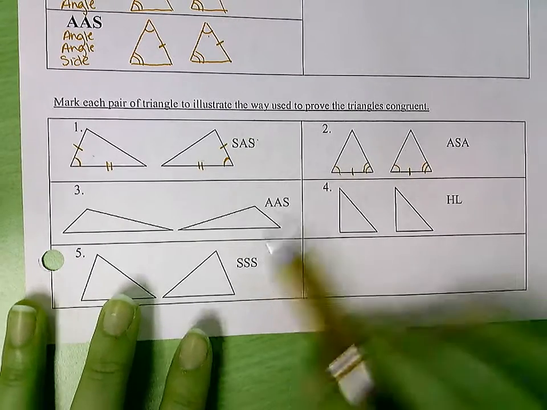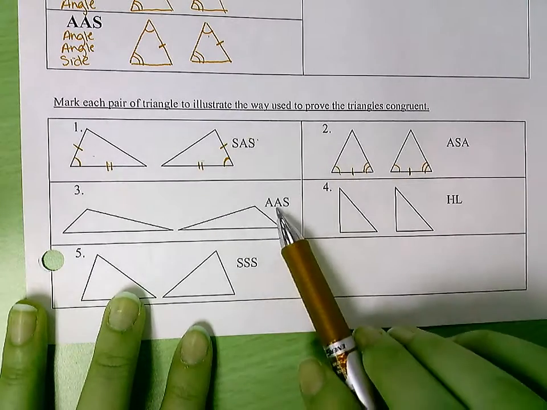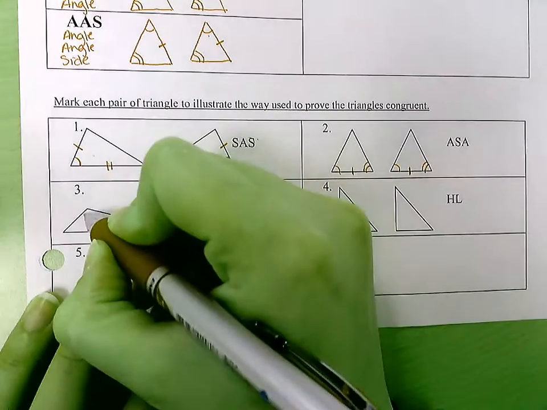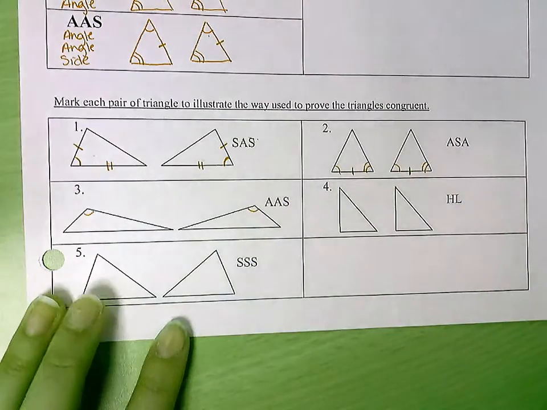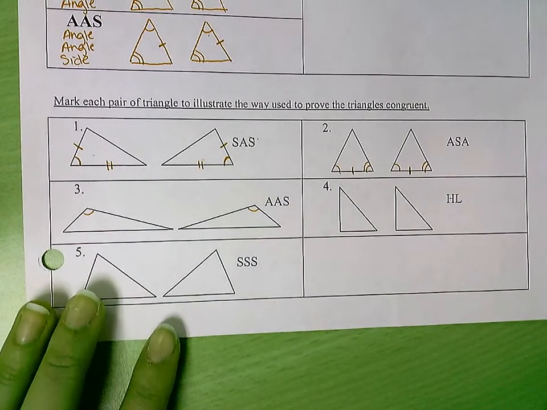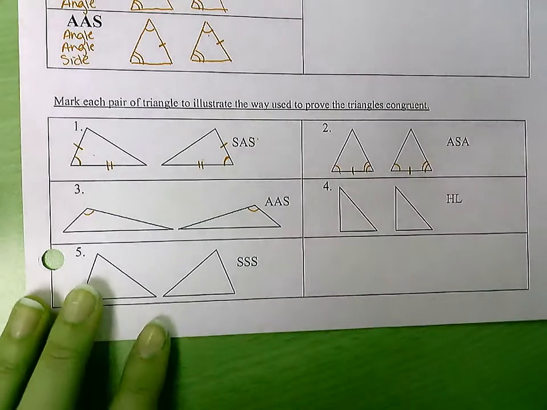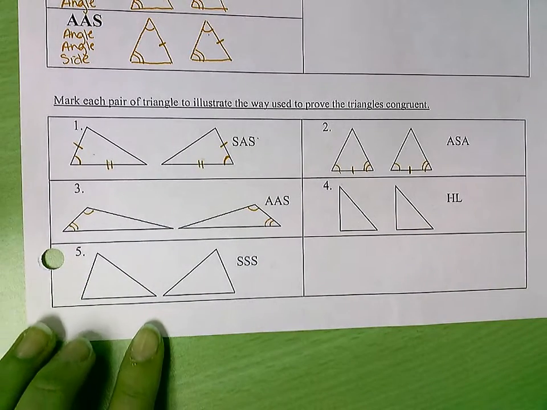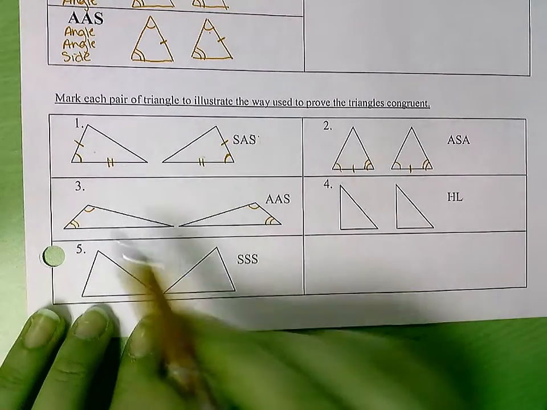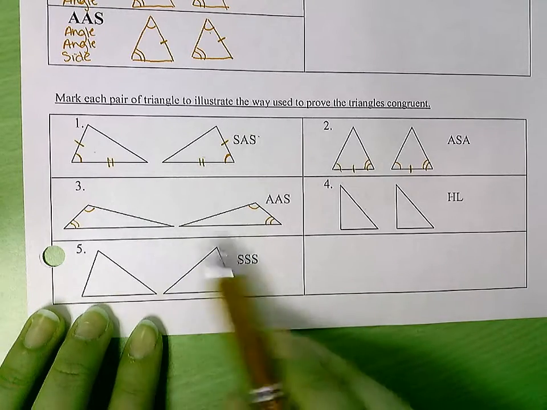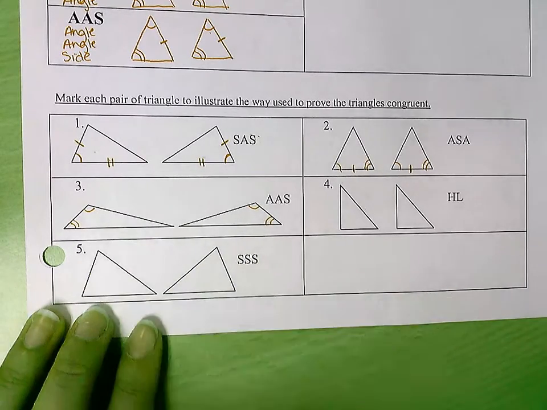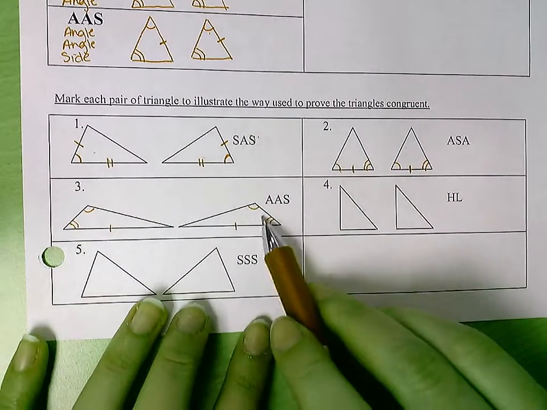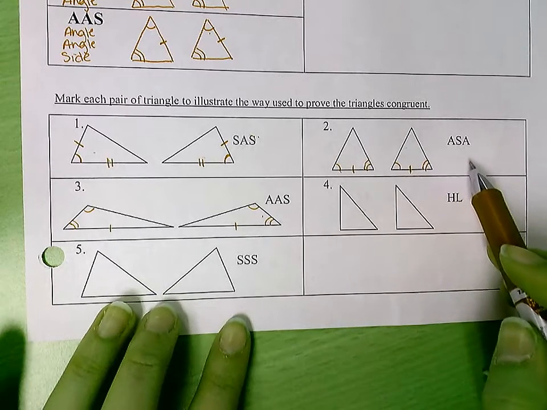Number 3, we have 2 angles and a side, except this time your side is outside of those 2 angles. So if I mark those 2 angles congruent, and I mark these 2 angles congruent, my side could either be this side or this side, but it cannot be between. If it was between, it would be considered angle, side, angle.